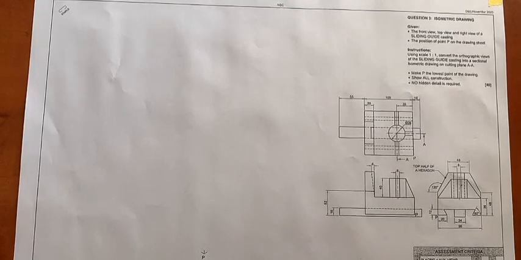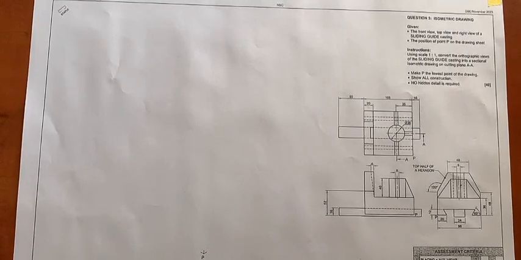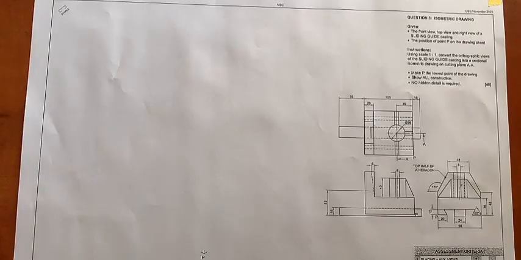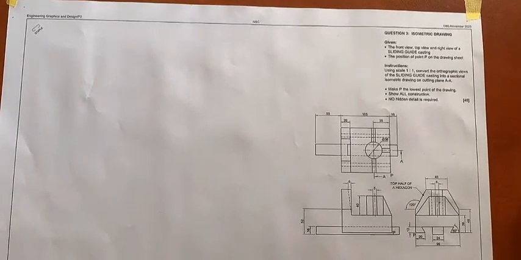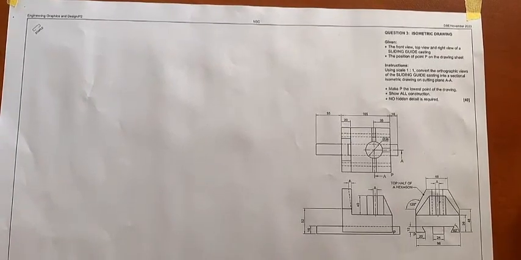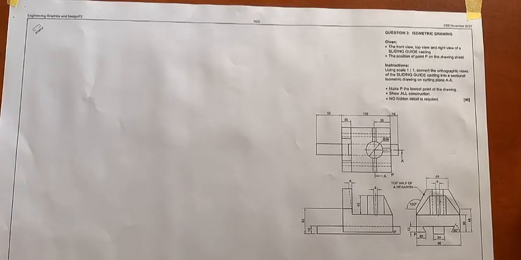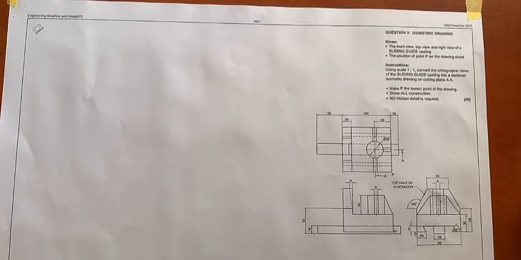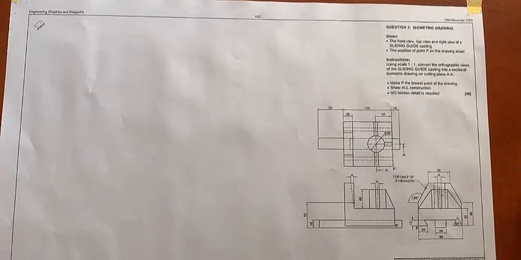Drawing, grade 12 paper 2 isometric drawing. So they are saying given the front view, the top view and the right view of the sliding guide casting. So the title of this drawing is a sliding guide casting.